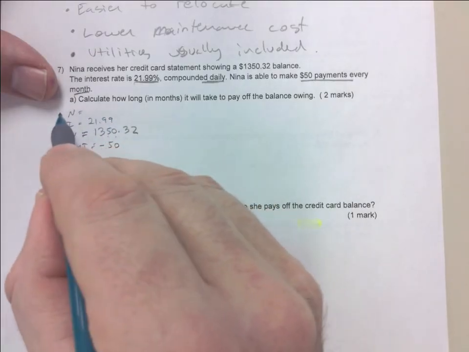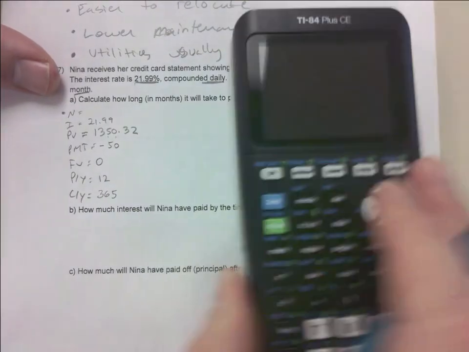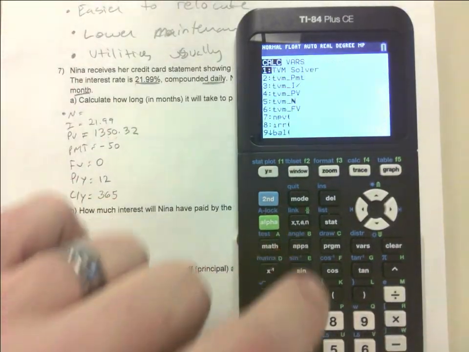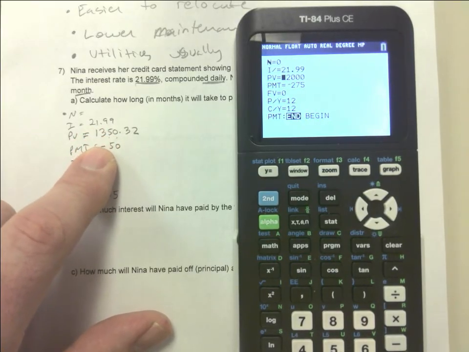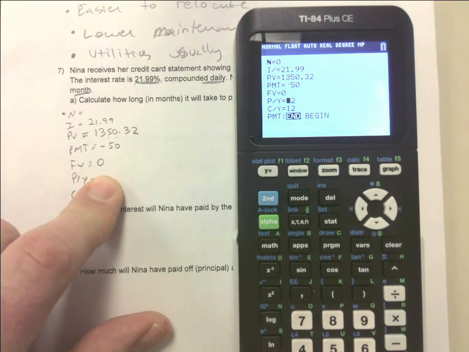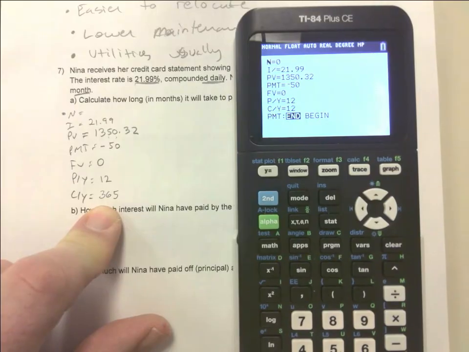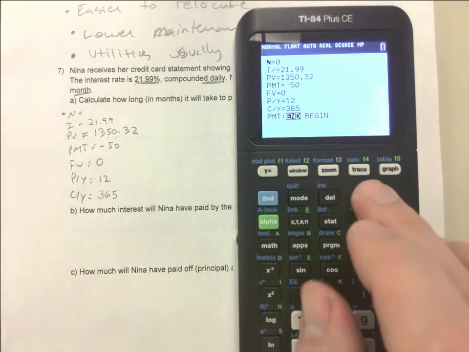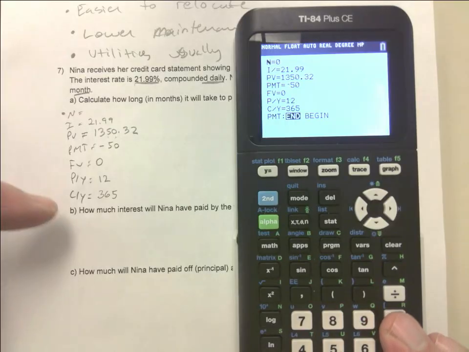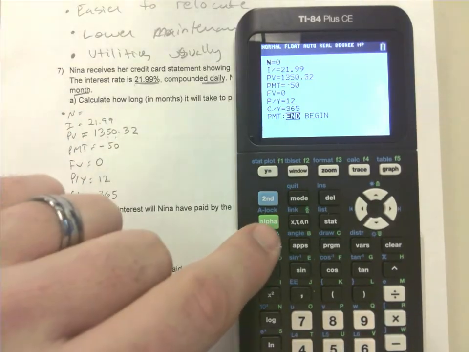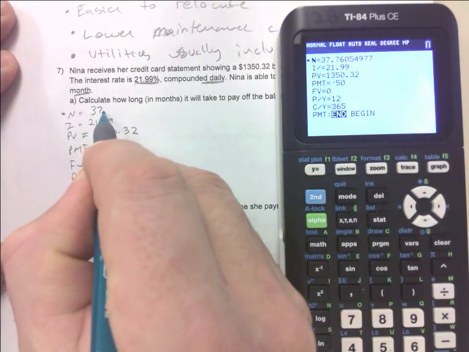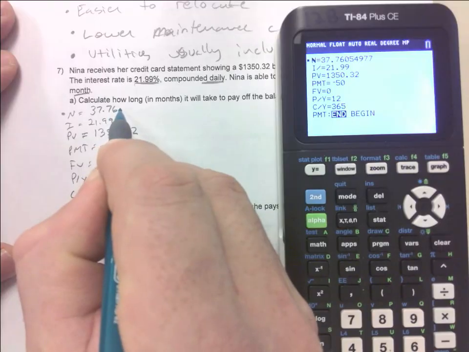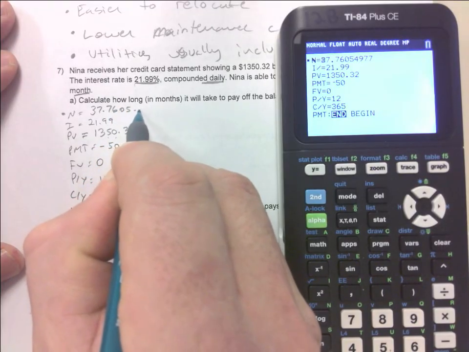21.99%, and N is what we're solving for. So that's 0 for now for me, until I come back to it. So as you can tell, I fill in top to bottom when I do my TVM solver on the calculator, but I go bottom up when I actually write down the numbers. That is easiest for me. Okay, 37.7605, that keeps going.